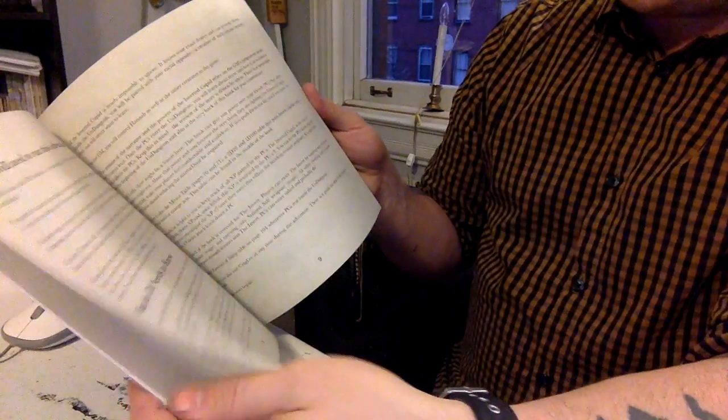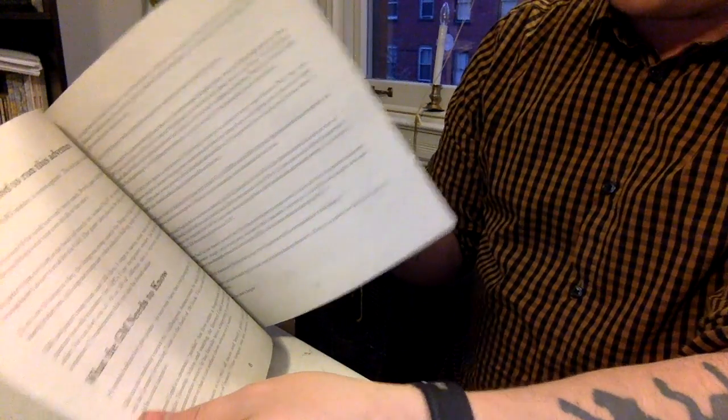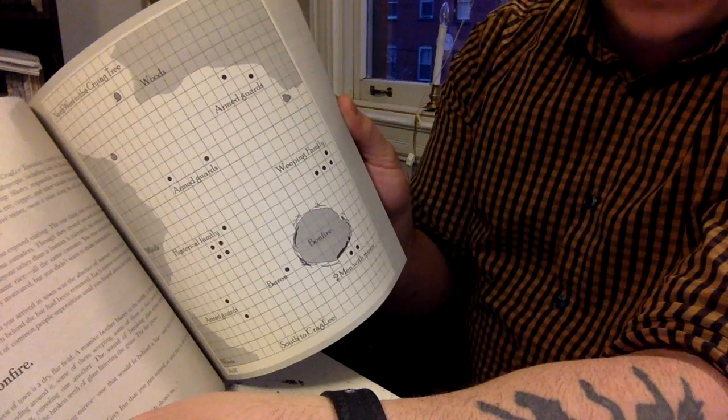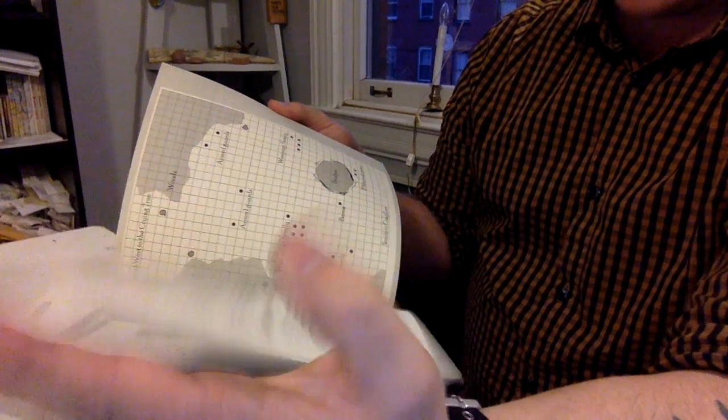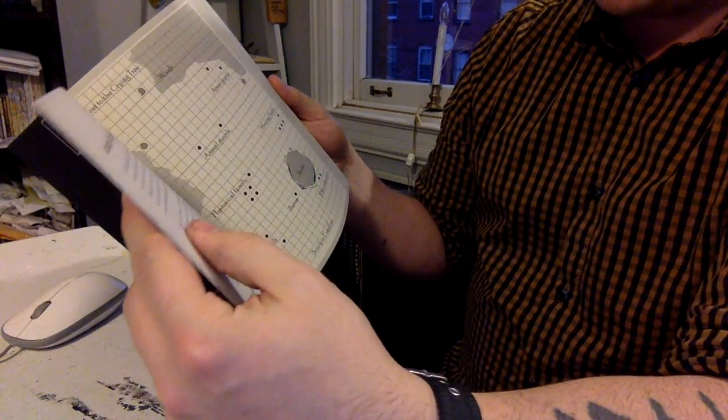So I'll just slowly go through this, flipping through. The maps are super basic. I've gotten a little bit of flack for that, but two things. One, I can't draw maps very well. I'll admit that. It's not really my strong point. I'm a writer.